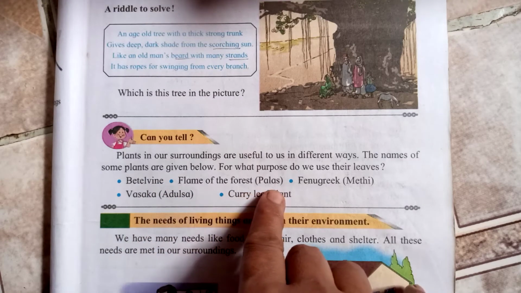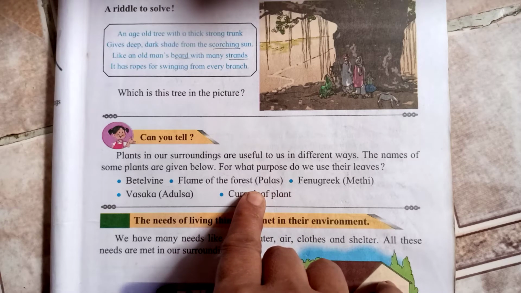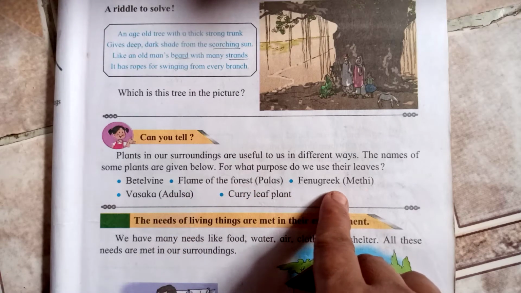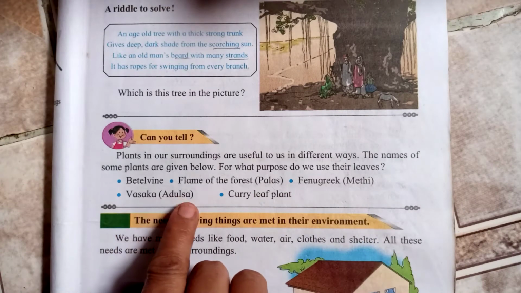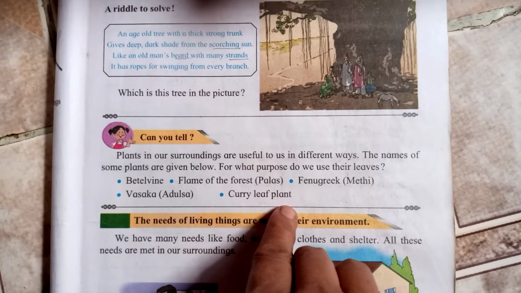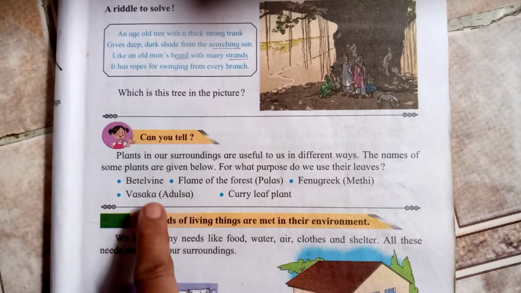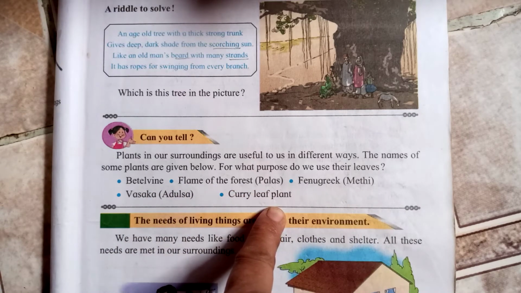Flame of the forest, palas, is also one type of medicinal plant. In this plant, yellow-orange type flowers come. Because of that, the name given is flame of the forest. Fenugreek means methi. It is also one type of medicinal plant for us. And Vasaka and Adulsa. Adulsa is one type of plant which is useful for relieving cough. Curry leaf plant, everyone knows, as in our day-to-day life we are using it for making dal or vegetables, etc. Okay, children, this betel vine, palas, methi, adulsa and curry leaf plant, these are medicinal plants.